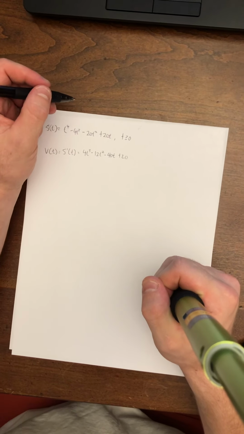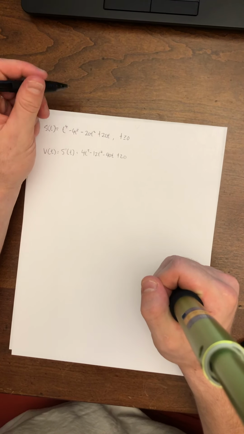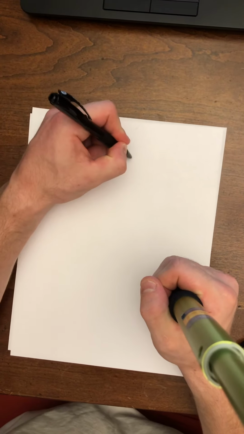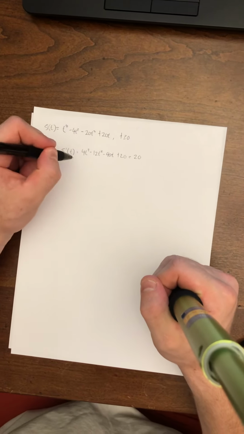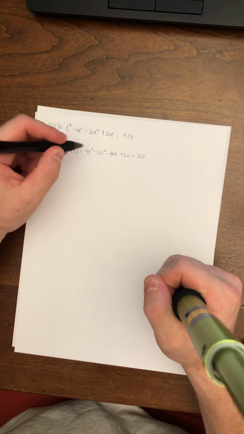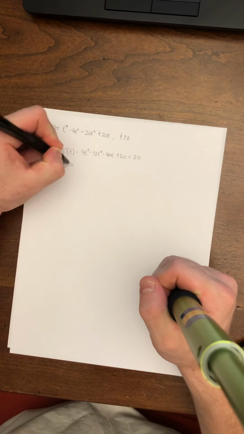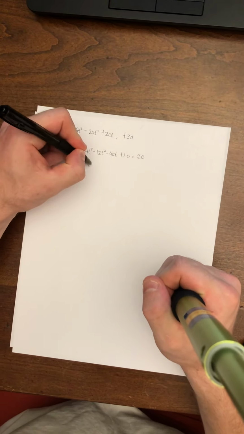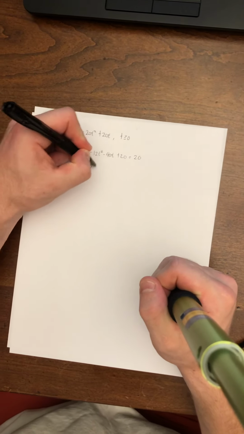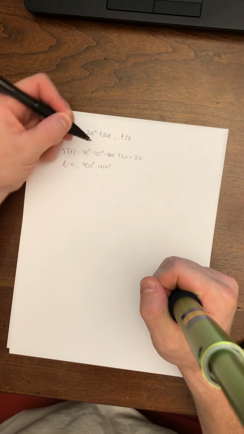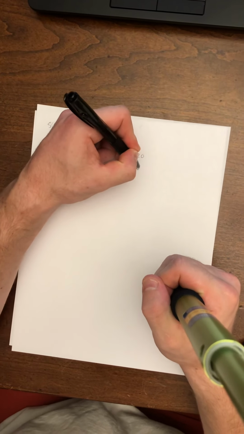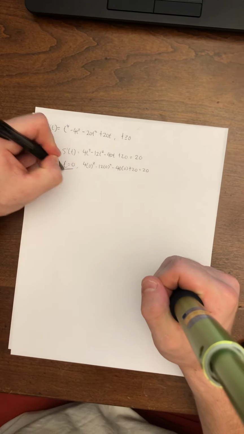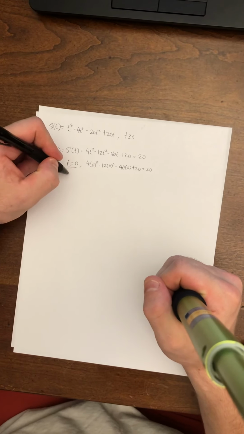Because we want the velocity to be 20 meters a second, we set it equal to 20. Right off the bat, we can tell that if we plug in t equals 0, 4 times 0 minus 12 times 0 minus 40 times 0 plus 20 gives us 20. So we know that t equals 0 is one solution.